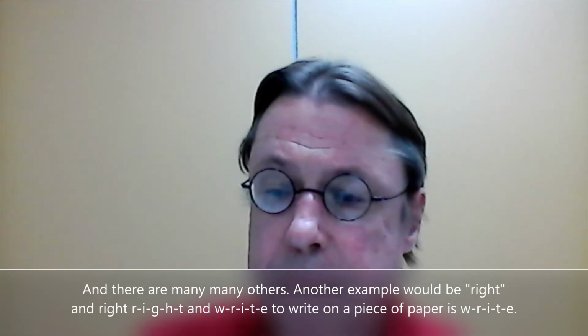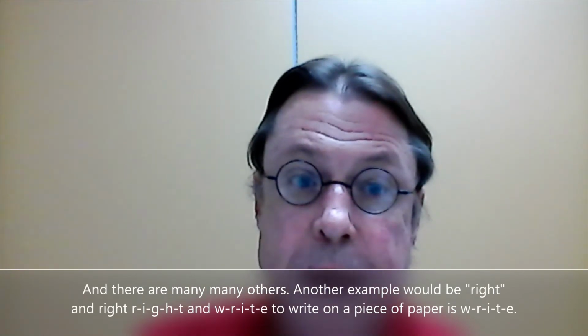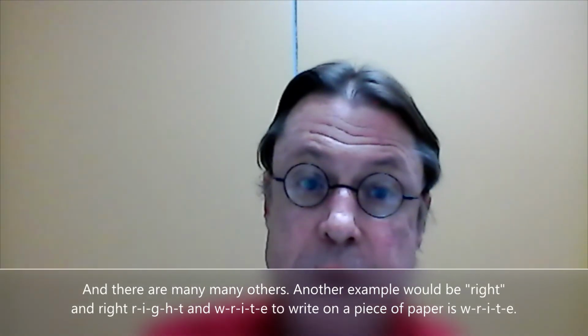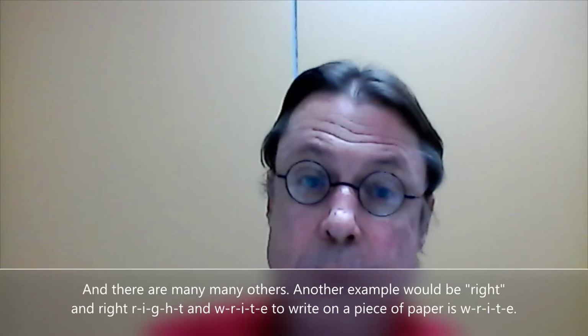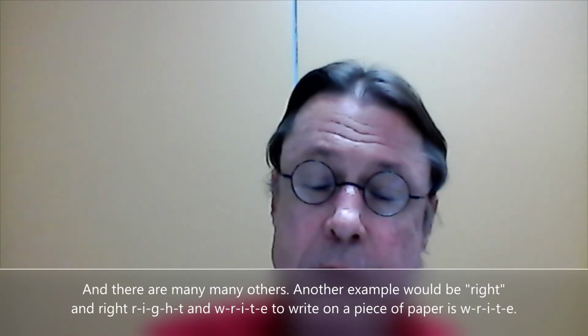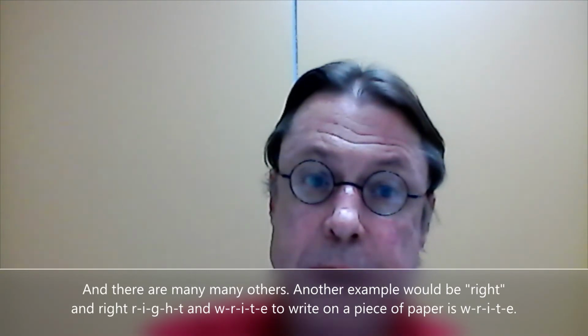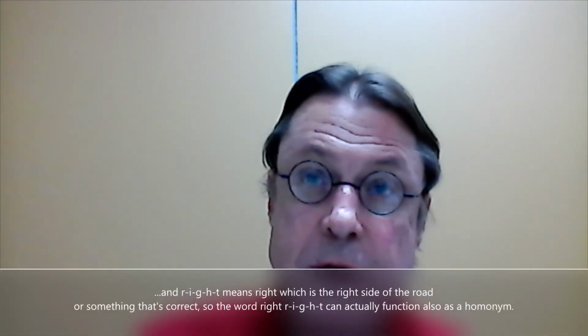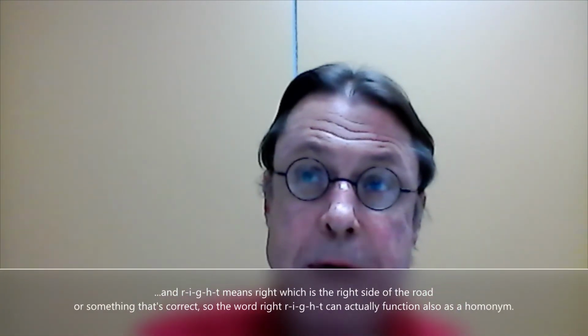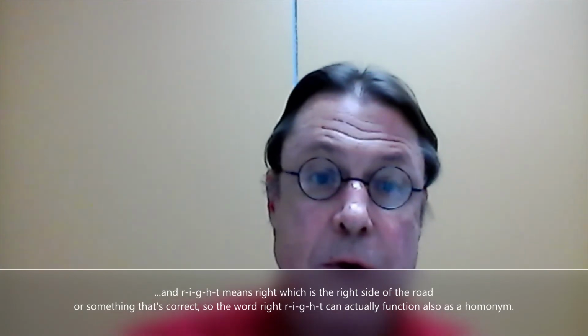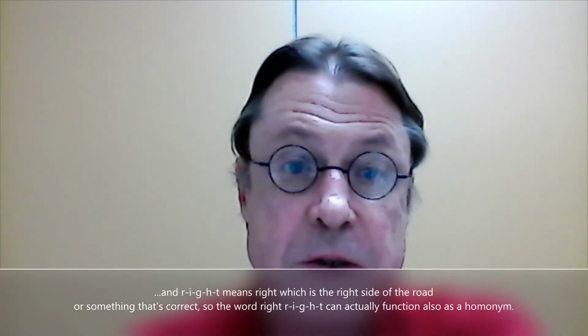And there are many, many others. Another example would be right and right, R-I-G-H-T, and W-R-I-T-E. To write on a piece of paper is W-R-I-T-E, and R-I-G-H-T means right, which is the right side of the road, or something that's correct.